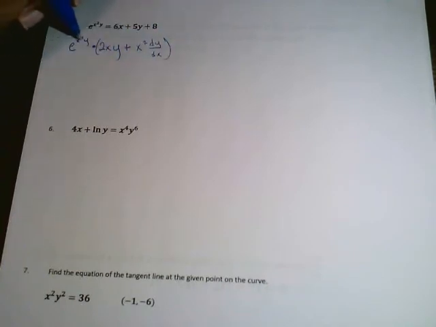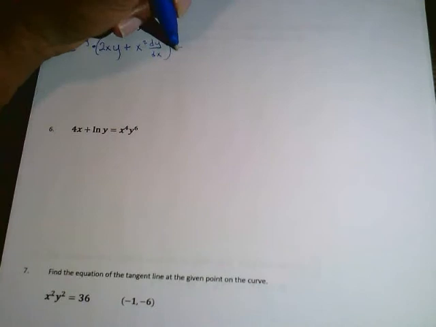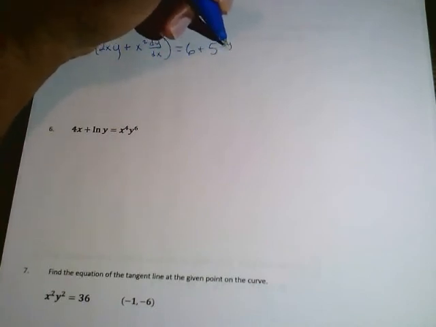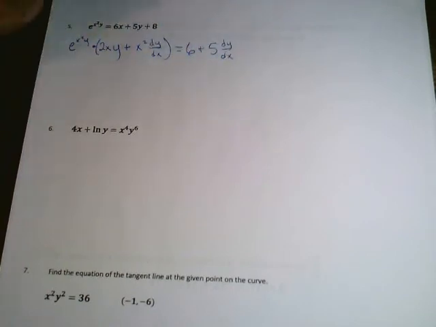We're using a product rule here because we have a product of x squared and y. And then we move on to the right side of the equation now. So that would be equals 6 plus 5 dy dx. And the 8 just goes away and becomes 0.